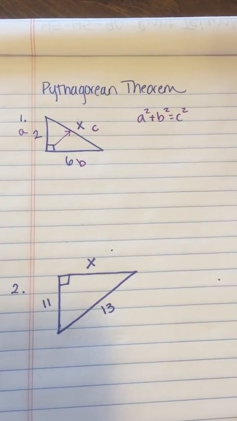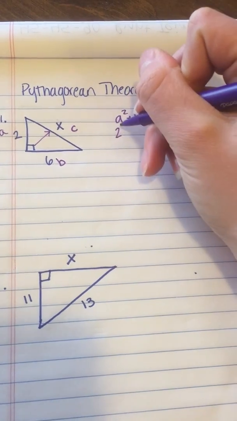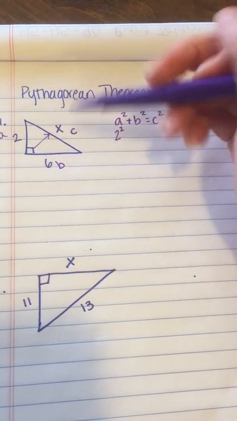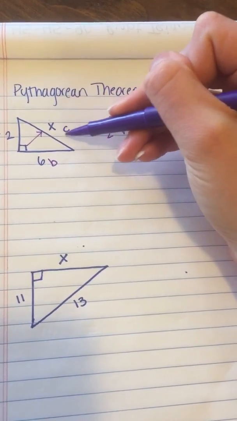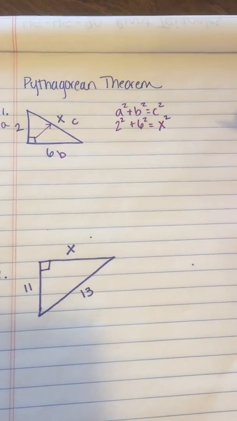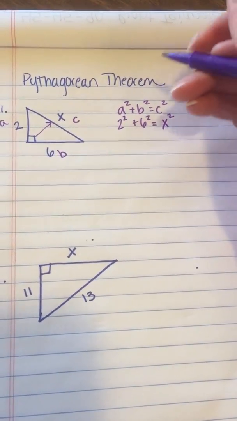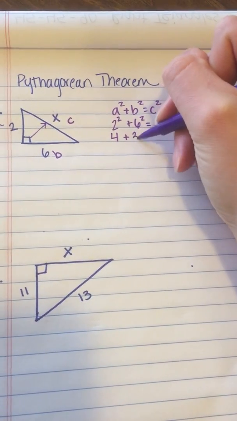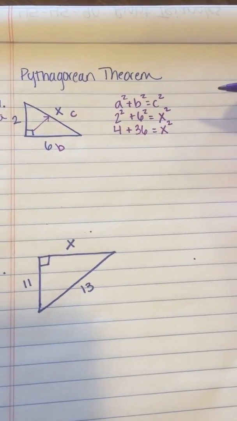So from here, I'm going to substitute the values in. So my a value, again, is one of my legs. I'm going to let that one be 2. So 2 squared plus my other leg over here is 6, plus 6 squared equals my c value, which is the hypotenuse, is our unknown, so that is our x squared. From here, you need to evaluate these squares. So 2 squared means 2 times 2, and I'm going to get 4. 6 squared is 6 times 6, which is 36. And again, those are going to equal x squared.